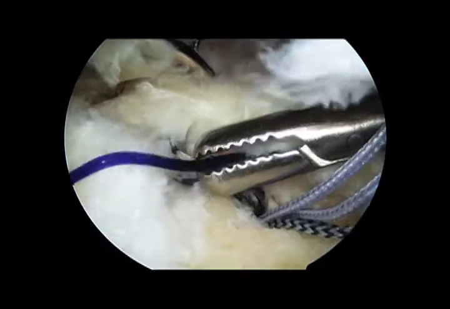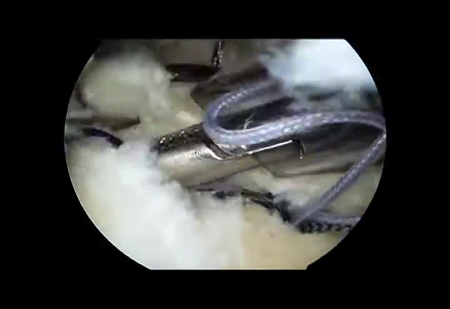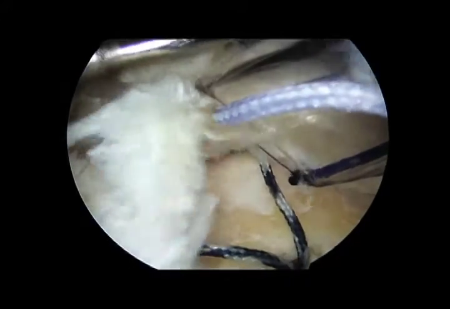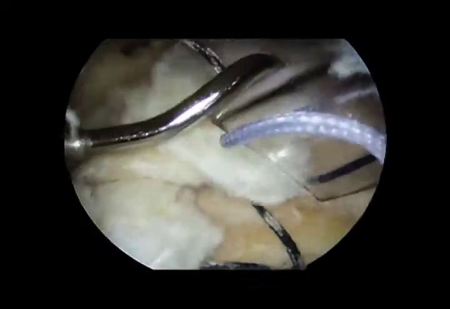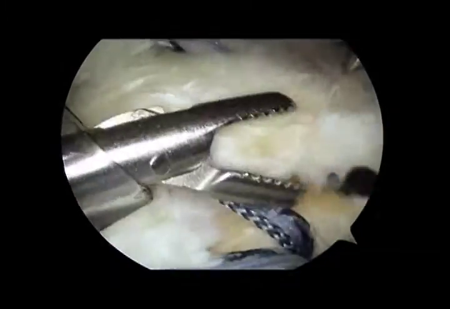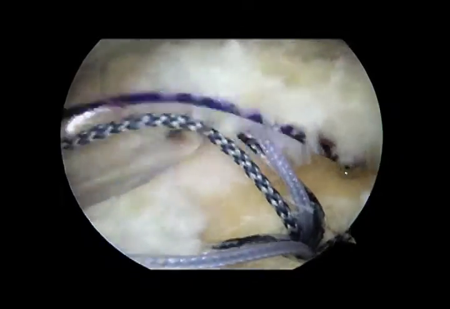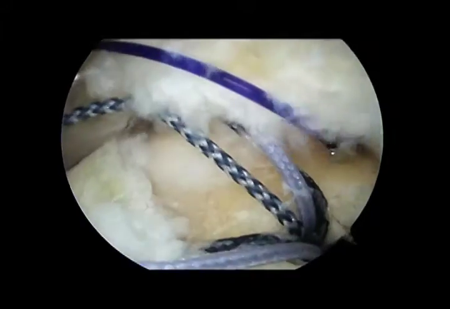Here we see the suture shuttling device pierce the cuff and send in another PDS, which is retrieved at the anterior cannula and used to shuttle the middle suture limb back through the cuff in a simple suture configuration. Not shown is the retrieval of the medial limb of the anterior suture at the posterior cannula. Here we see the suture shuttling device pierce the cuff from the anterior portal and send in the PDS suture, which is retrieved at the posterior cannula.